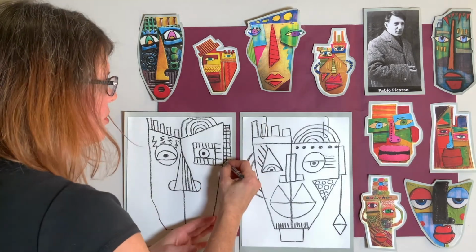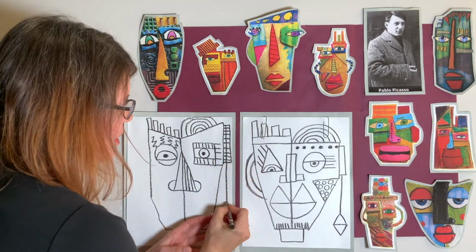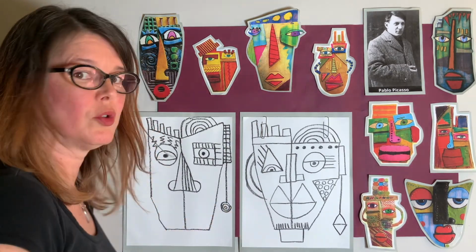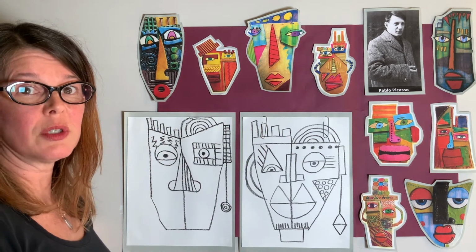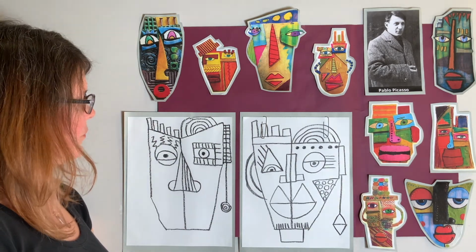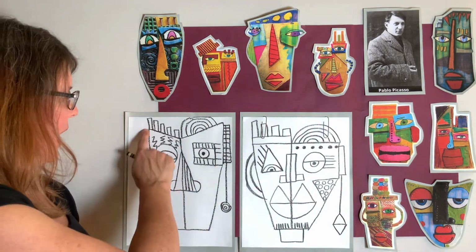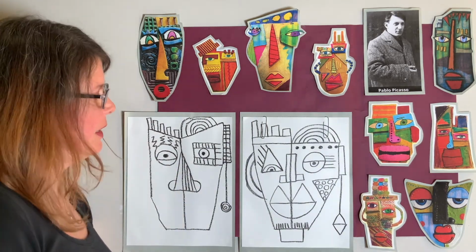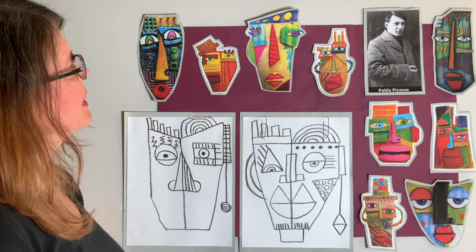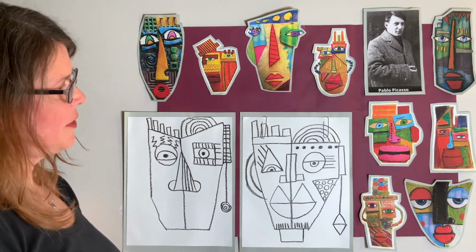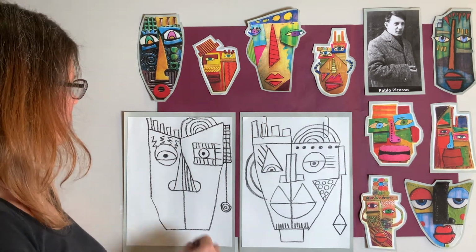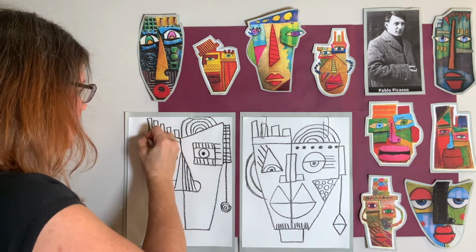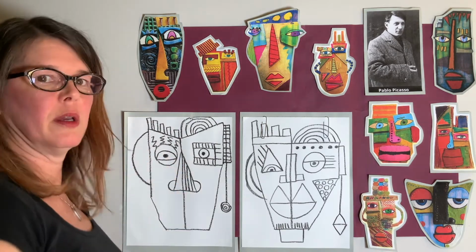I could maybe do a circle this time with circles inside of circles. I have a lot of space on this side, so I should do a really big ear on this side. I'm going to do a semicircle again, just like this one. Watch. Really big.